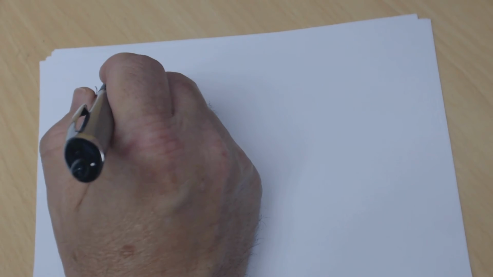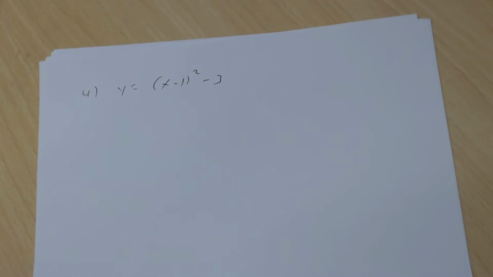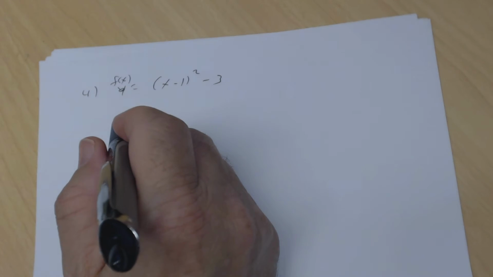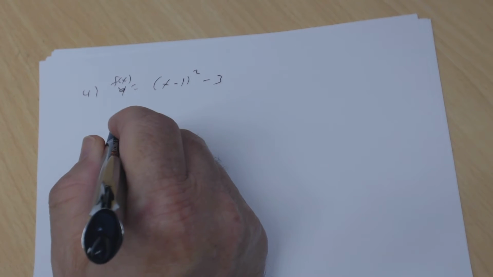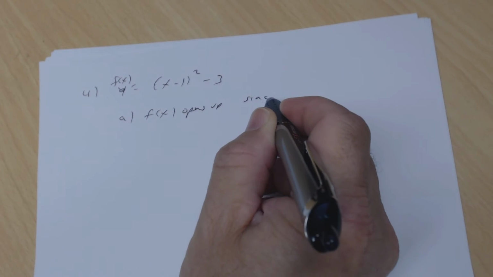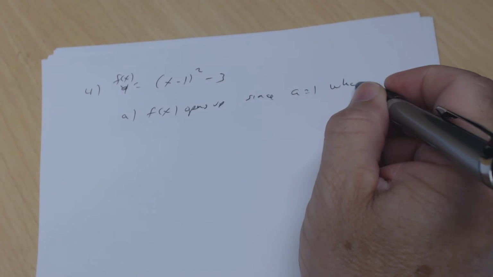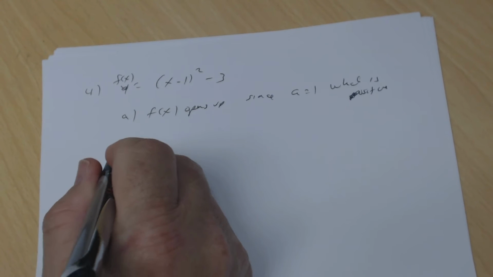Okay, number 4. Let's suppose we had y equals x minus 1 squared minus 3. Let's make it f of x and use function notation. Does the function open up or down? Well, since a equals 1, which is positive, f of x opens up.